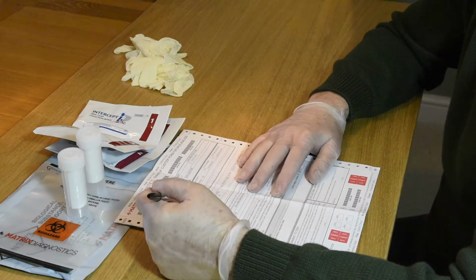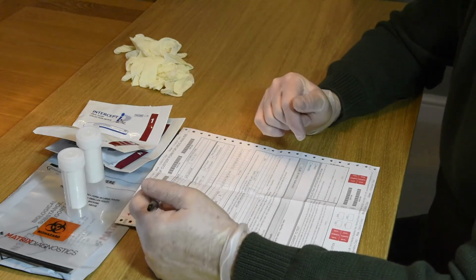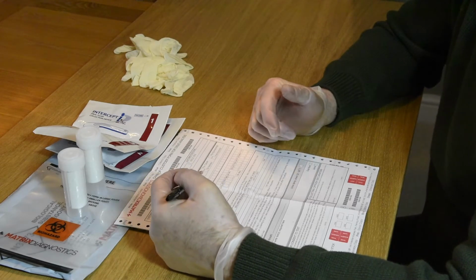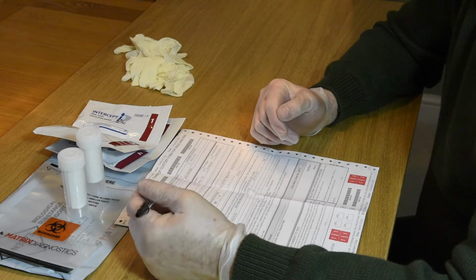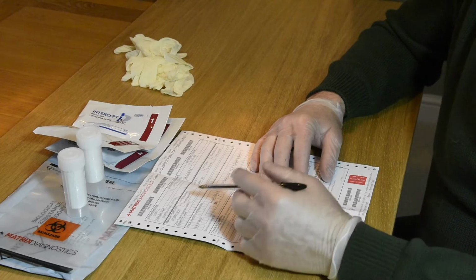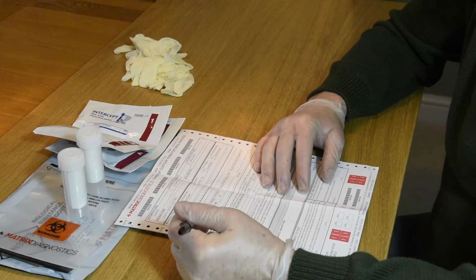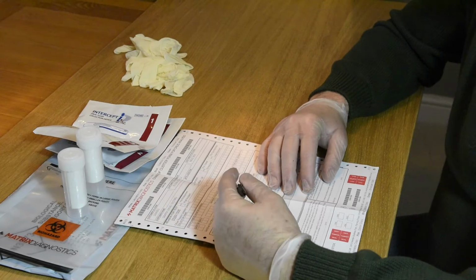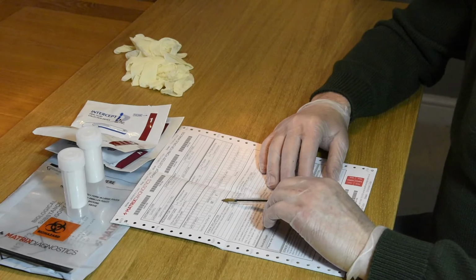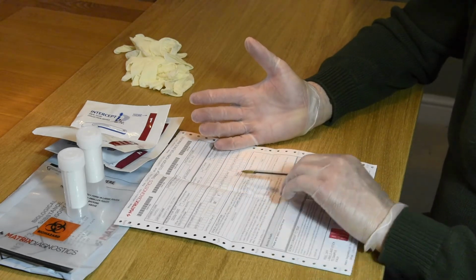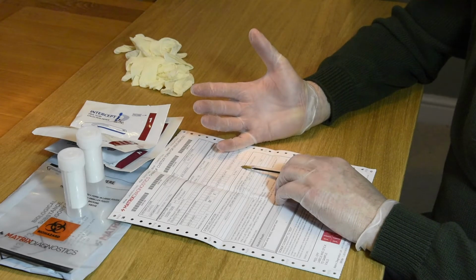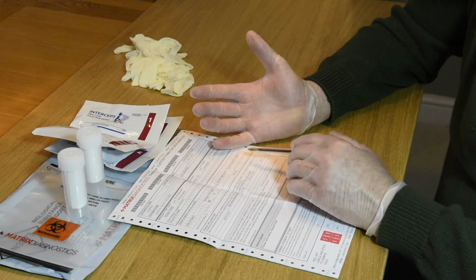Underneath that, reason for tests, and that could be for one of a number of reasons, so pre-employment, post-incident, accident, near-miss, random, follow-up, for cause, scheduled, or for any other reason. And if there's no reason why you've done the test, you simply put that in other reason. Then we have collector's name, donor's name, date of birth, their gender, collection time, collection date, sentinel number. If you work on the railways, you may need that, and also national insurance number. If you know the employee's national insurance number, it's beneficial if you put that in there.